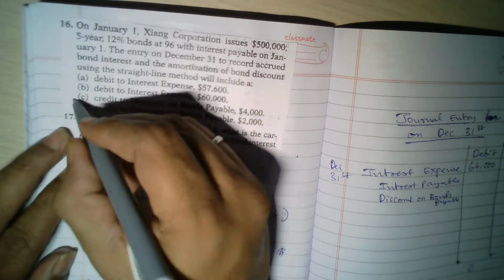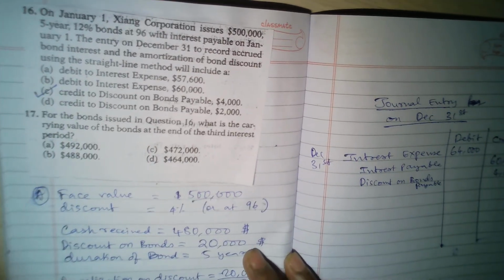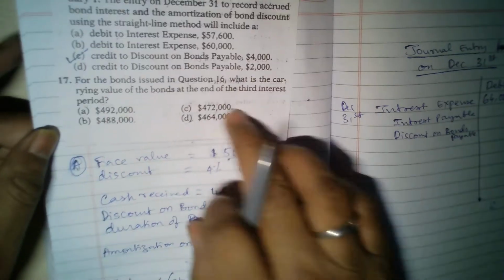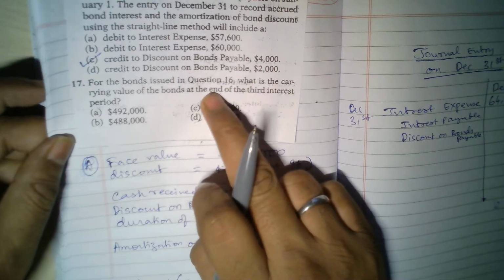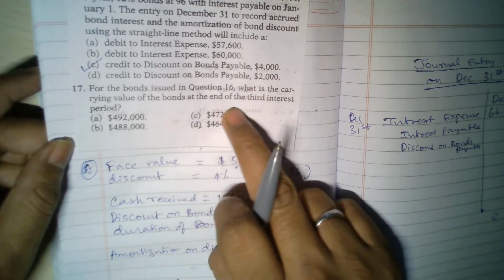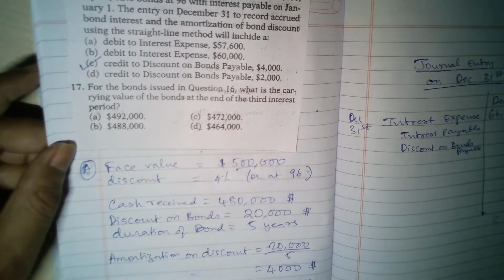So here the correct answer is C. Okay, so like this we can find the correct answer. If you look at the next question, so again you can have a look at this question. You can try for the bonds issued in question 16. What is the carrying value of the bond at the end of the third interest period?